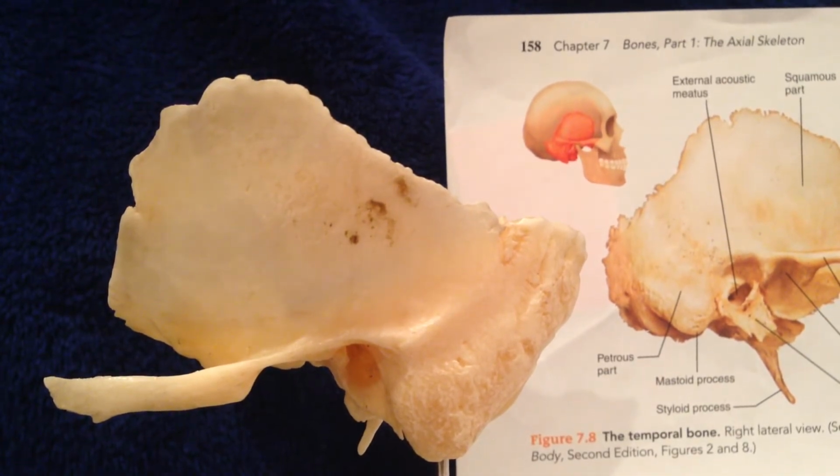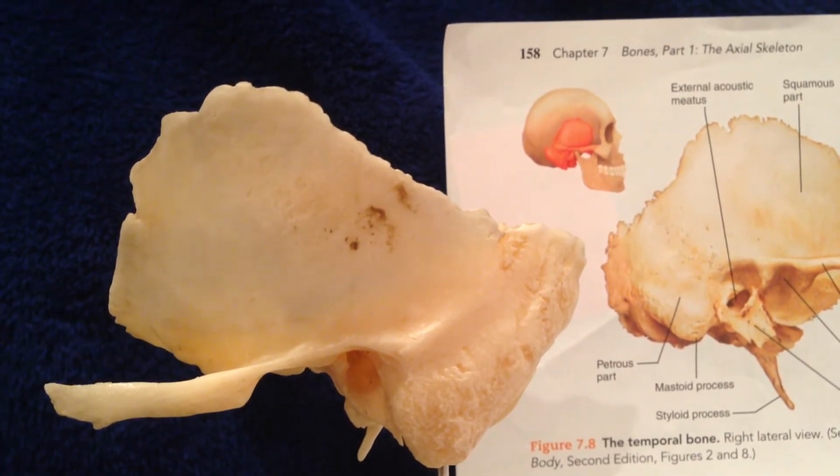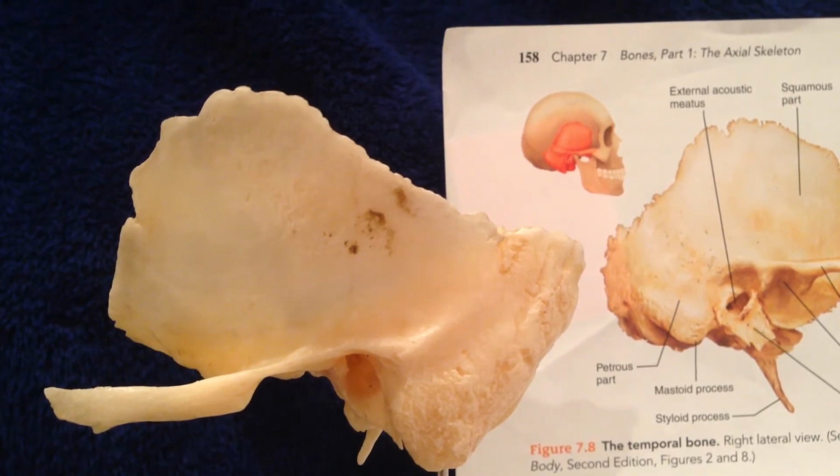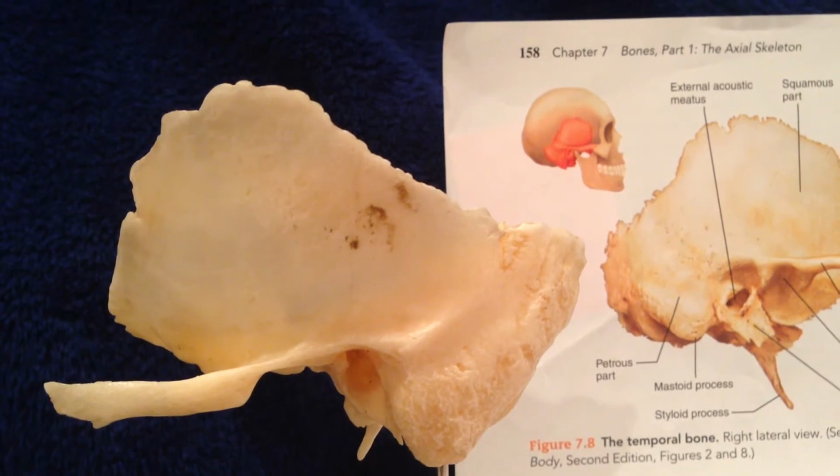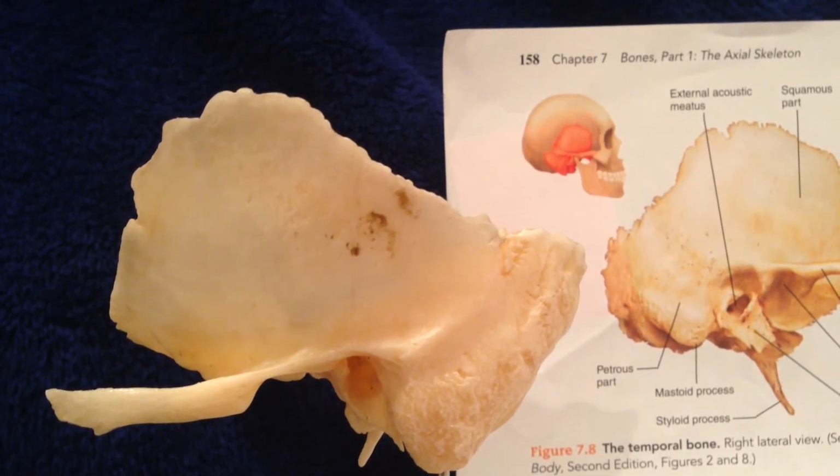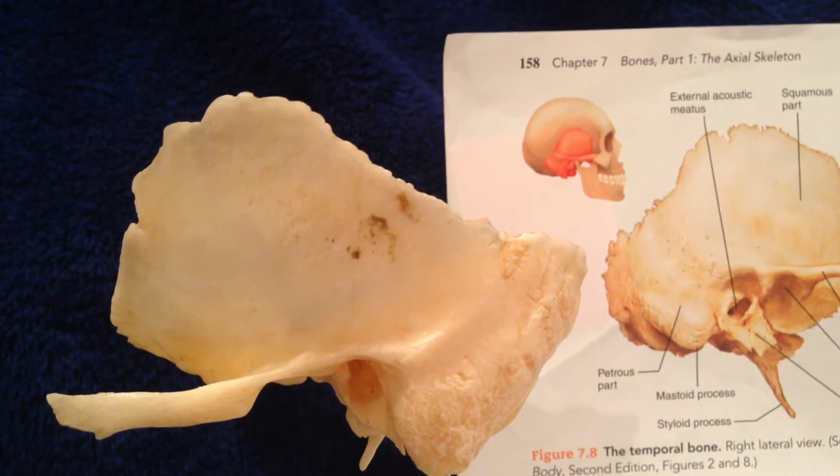From the squamous part, the zygomatic process projects out. This process projects anteriorly and meets with the zygomatic bone of the face. With these two bony structures coming together, it forms a zygomatic arc, also known as a cheekbone.